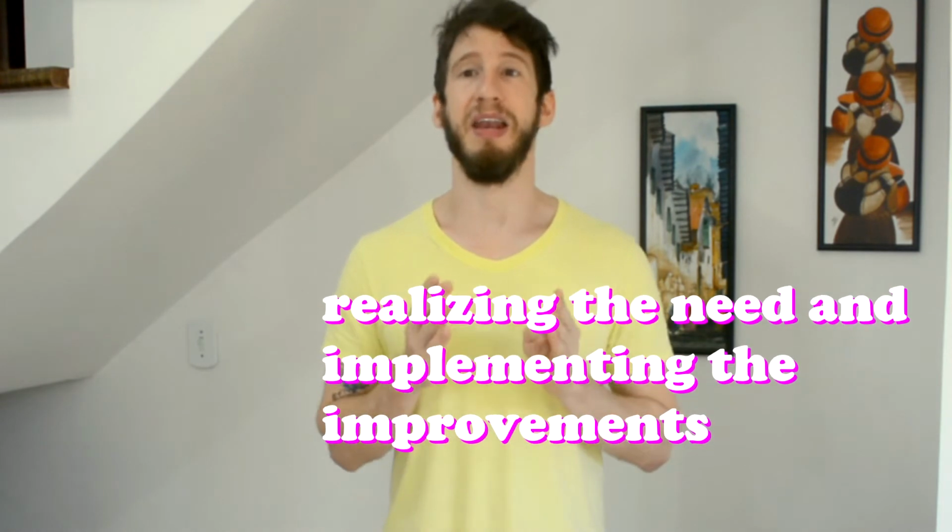Realizing the need and implementing the improvements. And for you to be able to execute it, the whole team has to collaborate. There is no way for you as a leader to do it yourself, and there is no way for members to do it without the support of leadership. Applying the PDCA cycle in practice. We will now go through the 4 parts of the PDCA cycle in practice for leaders.